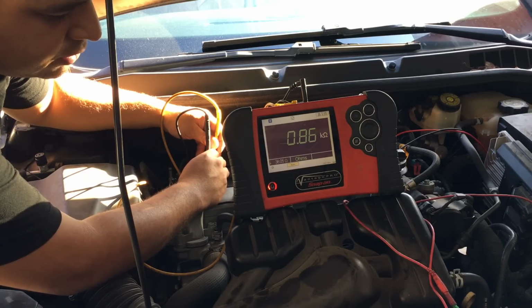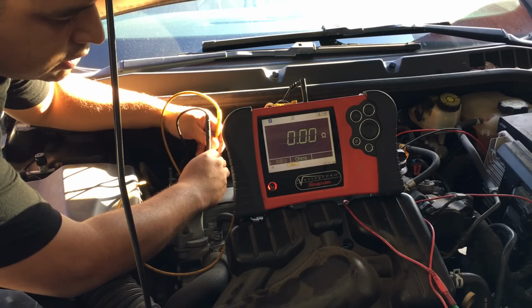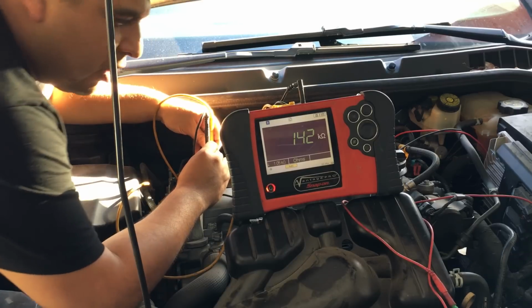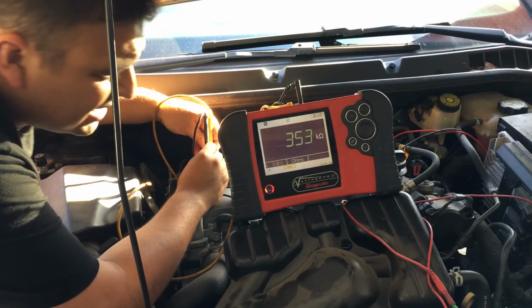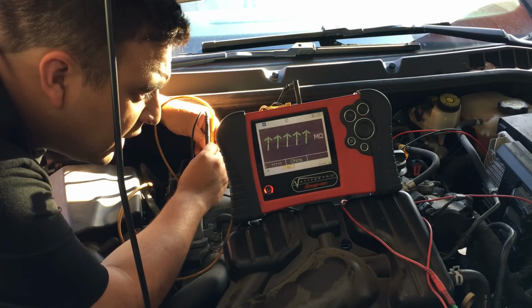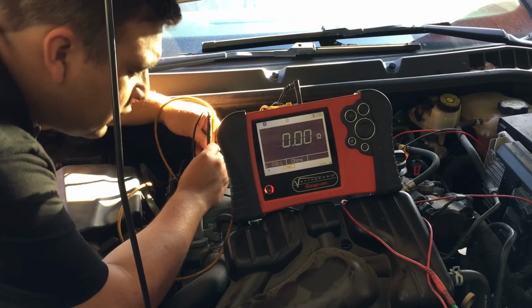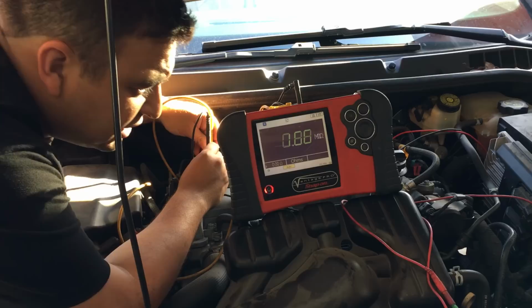Give it a second, let it auto adjust. Well, it kind of seems to be jumping around. Let me double check my connection here. Yeah, I'm on there. Take a look at that. It's jumping up to the mega ohm scale and jumping back down. So it's really not giving us a consistent reading.